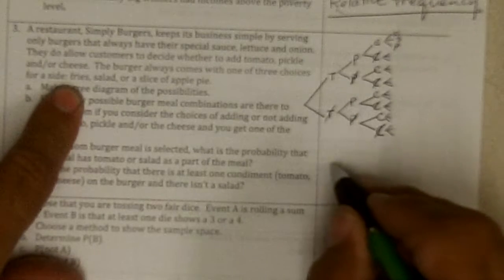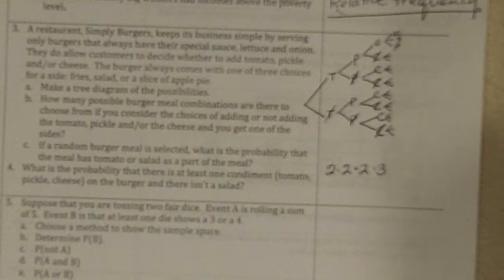So I had 2 choices on the tomatoes times 2 choices on the pickles times 2 choices on the cheese. Have it or not, have it or not, have it or not. And then 3 choices on the sides. Makes 2 times 2 times 2 is 8 times 3 is 24 options. Make a tree diagram. We've done that.